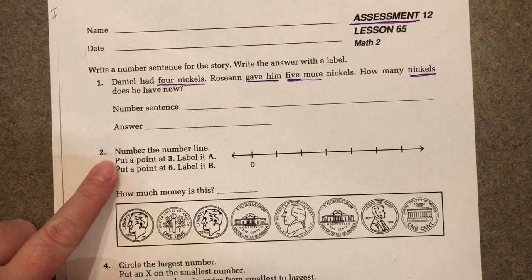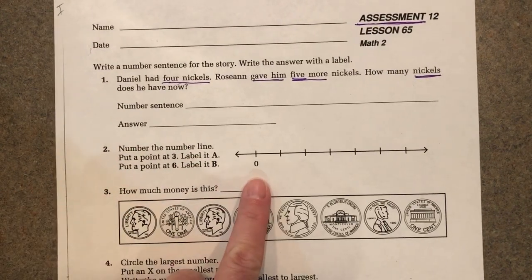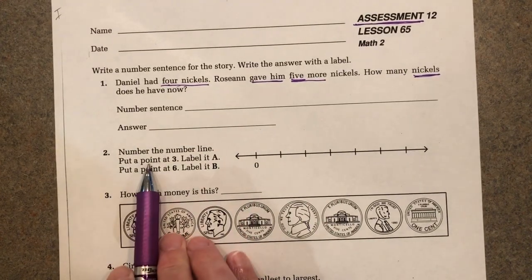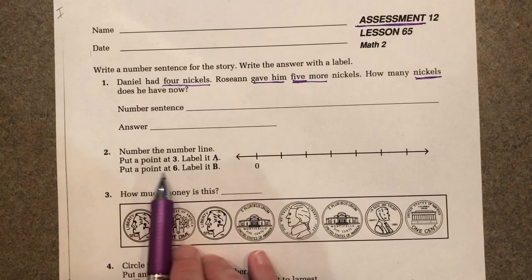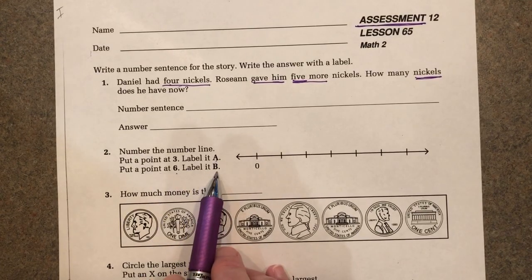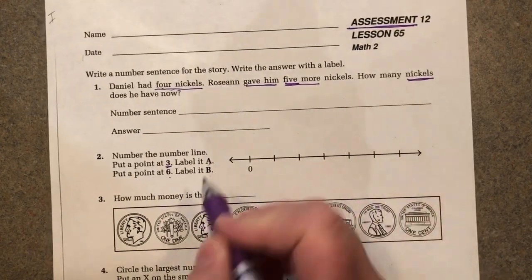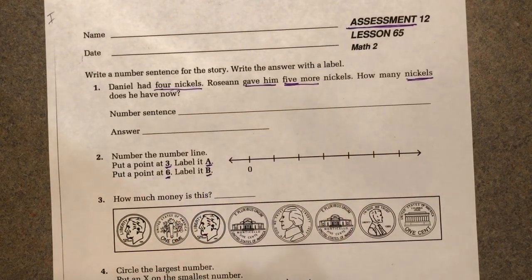Number 2, number the number line. So start at 0, and I want you to count by ones on this one. Put a point at 3, label it A. Put a point at 6, label it B. So after you get your number line numbered, find 3 and label it A, find 6 and label it B.